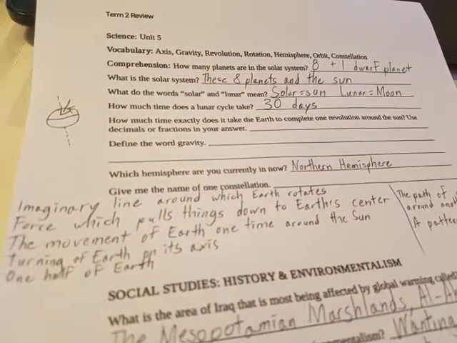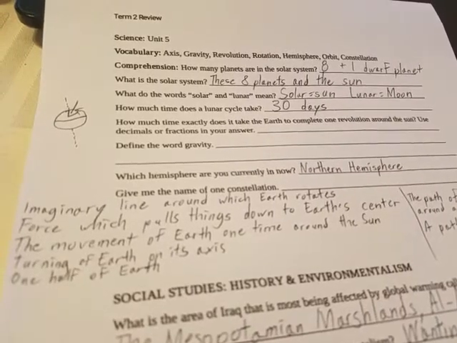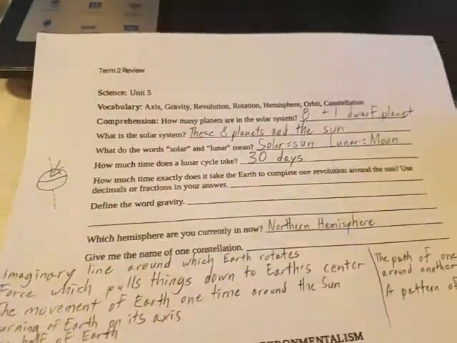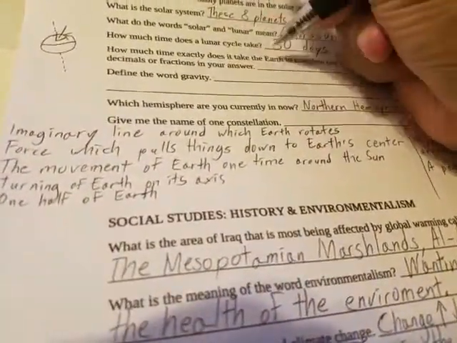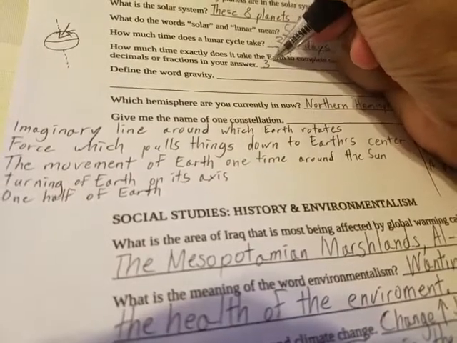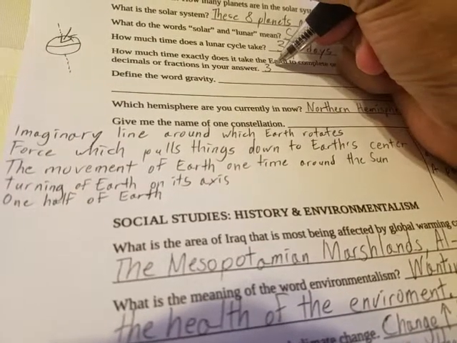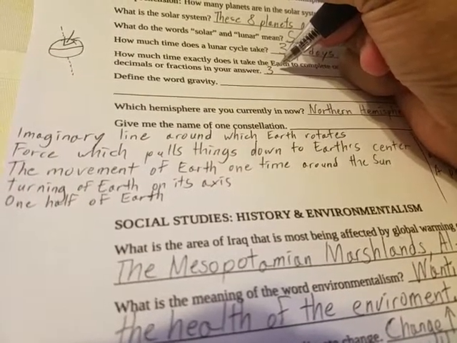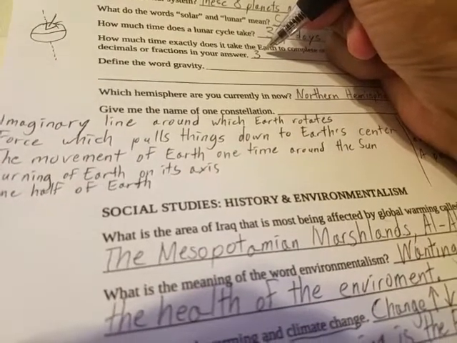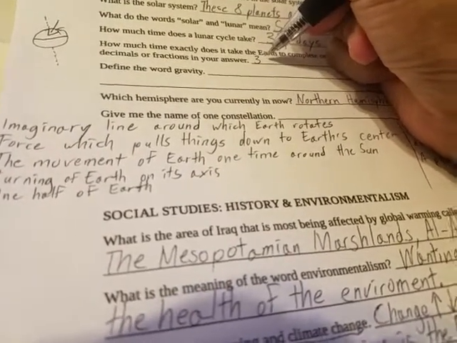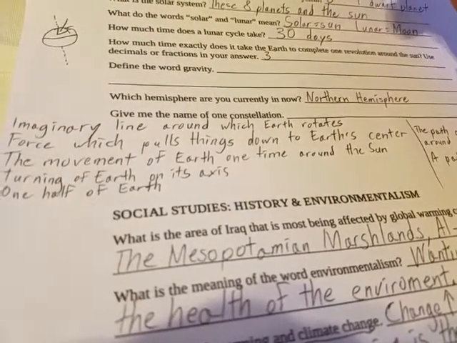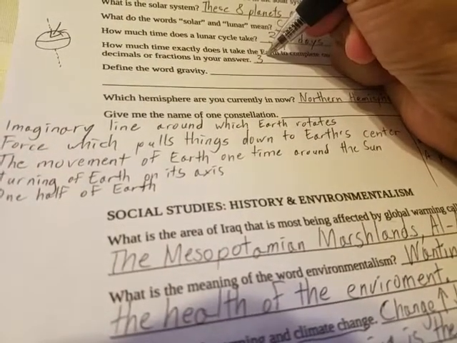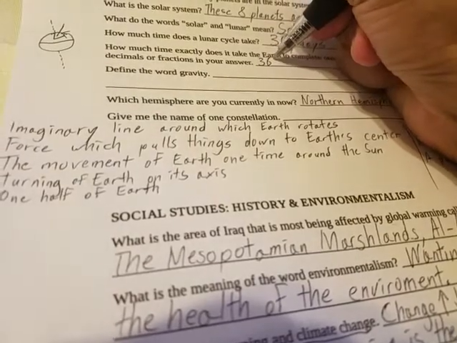How much time does it take the Earth to complete one revolution around the sun? Use decimals or fractions in your answer. All right, so remember we talked about leap years, right? So 3 years we have 365 days, and then on the 4th year we have 366 days, like we did in 2020. Hence why we had a 29th day of February.